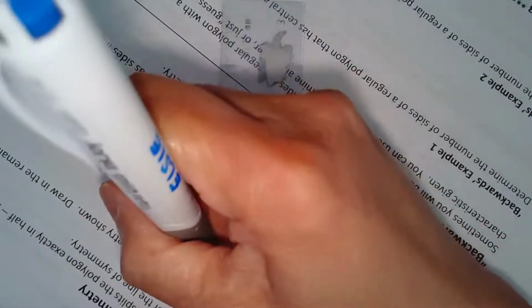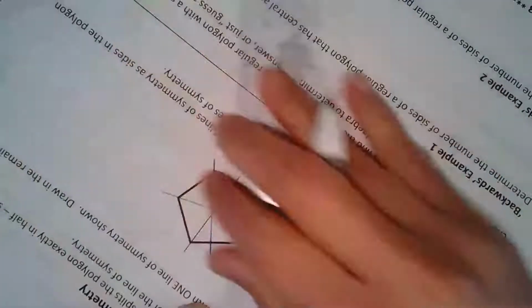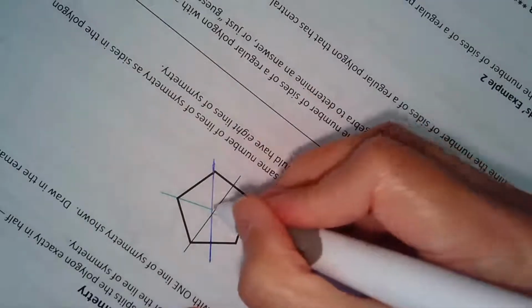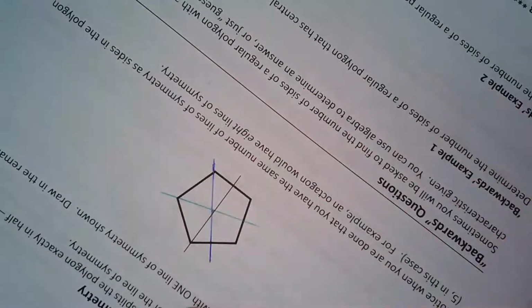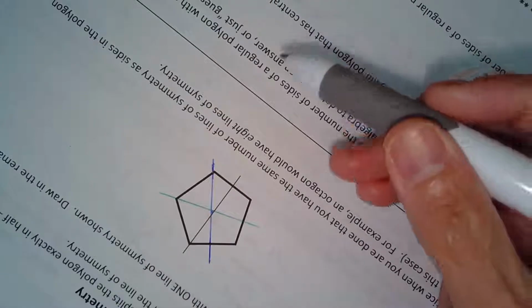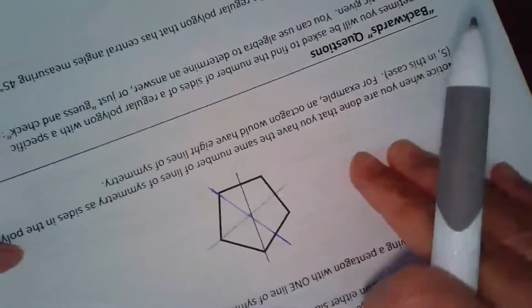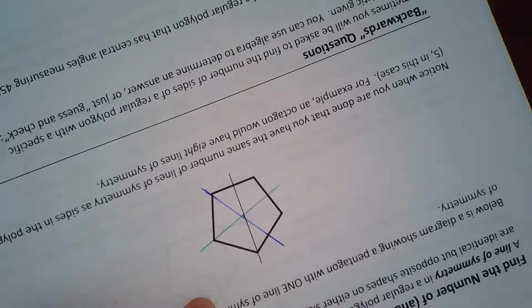So here's the other line of symmetry. I'm going to color it a different color. I'm going to do a blue. Okay, this is my other line of symmetry. They should be meeting at the center here. And then what else can I do? I can turn it this way. I can do another line of symmetry there. I'm going to do a different color.